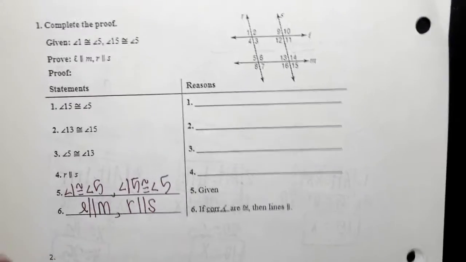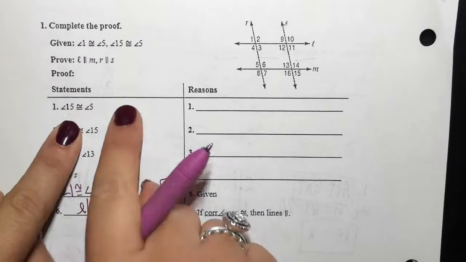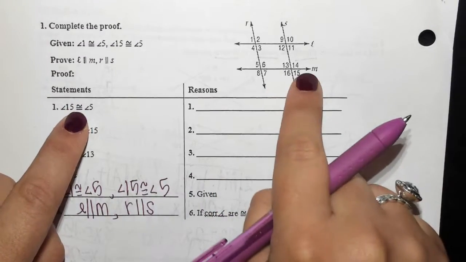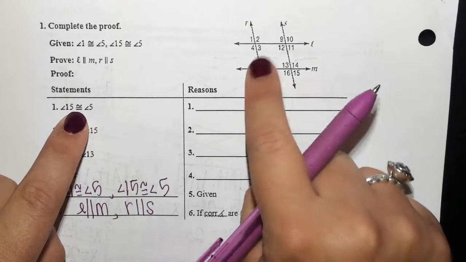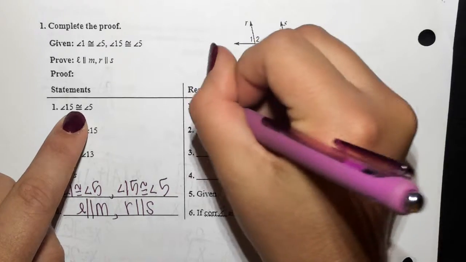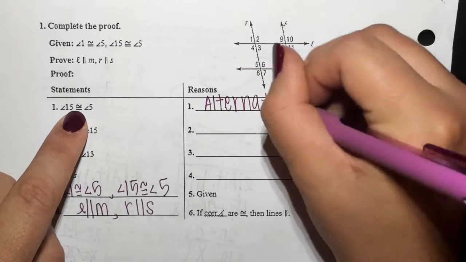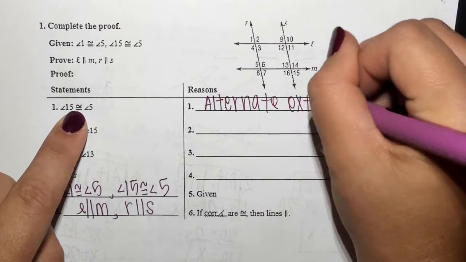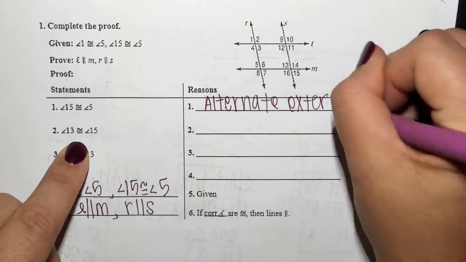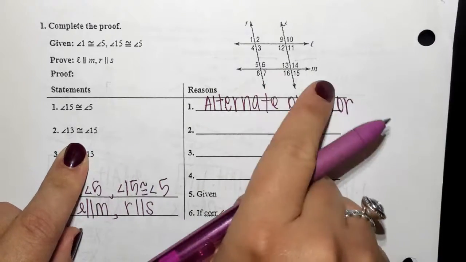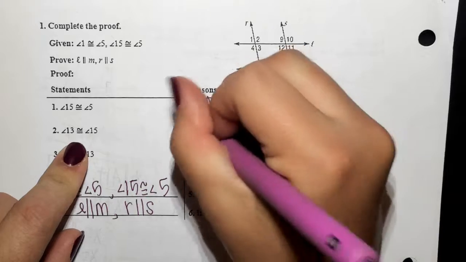Okay, now let's talk about how we know this. Yes, we're given, but if we looked over here, angle 15 being congruent to 5 is what theorem? Well, what about 13 being congruent to 5? Vertical.